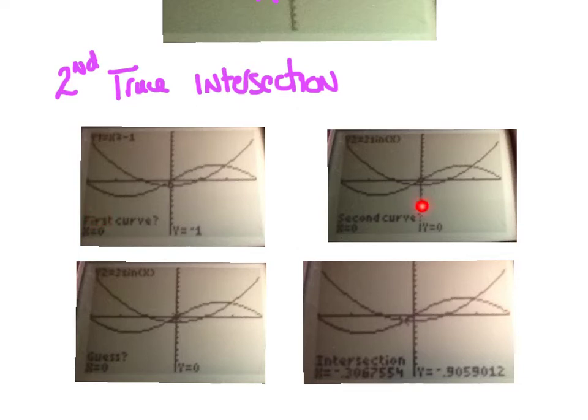The next thing it should say in the bottom left is second curve. In the top, it should automatically change to y2. Do we agree that 2 and second go together? Hit enter, you agree. It will then ask you to take a guess. You do not need to move your cursor, just hit enter that you agree that's where you're guessing, and it should come up with an exact intersection point.